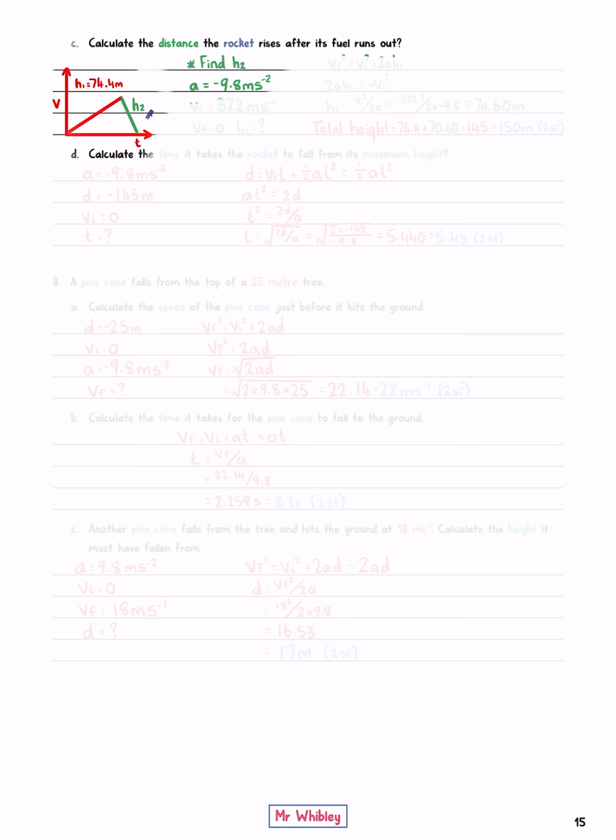Our initial velocity was 37.2 meters per second, and at our maximum height, our Vf is 0, and we want to find our distance or our h2. The one quantity we don't have and don't care to find is our time, so we can use the kinematic equation without our time, where I'm using h2 instead of d.